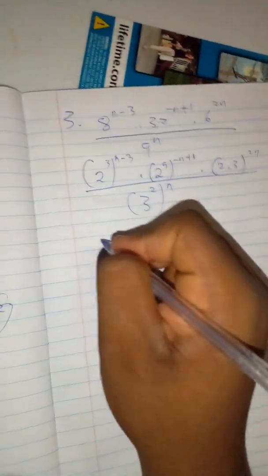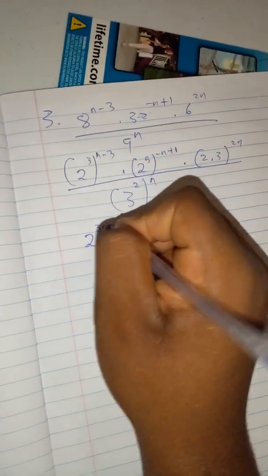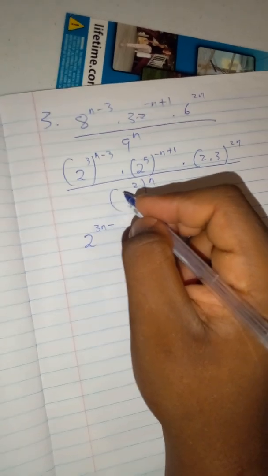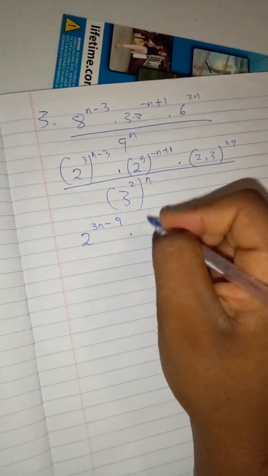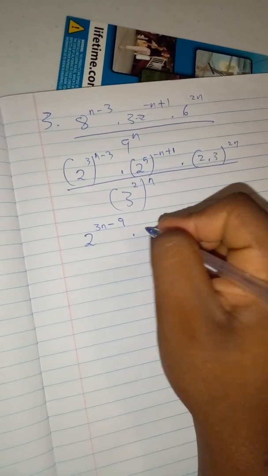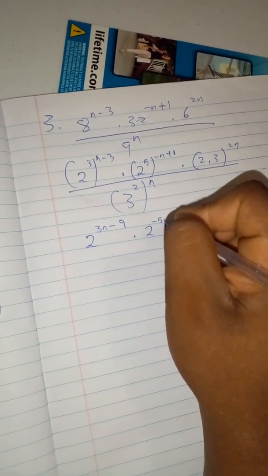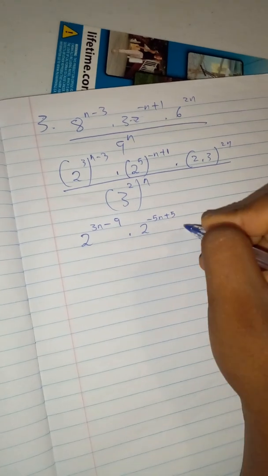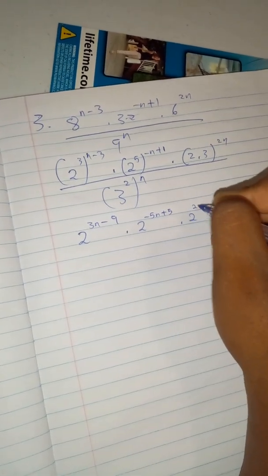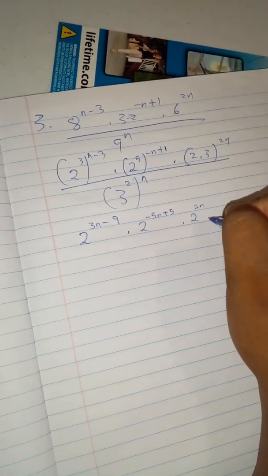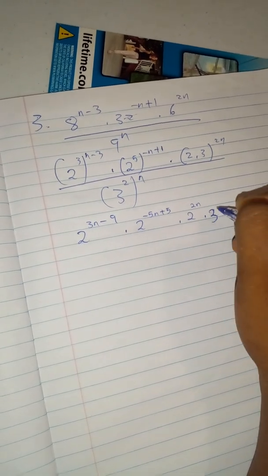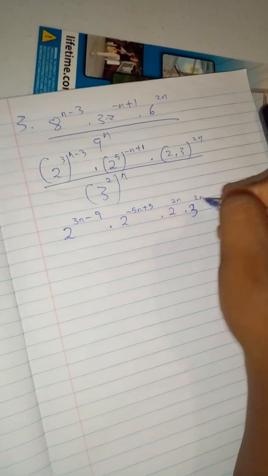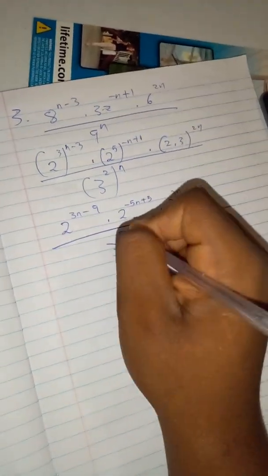Next time I'm just going to go straight to the answer. So I'm going to say 2 to the power of 3n minus 9, multiplied by 2 to the power of negative 5n plus 5, multiplied by 2 to the power of 2n, multiplied by 3 to the power of 2n over 3 to the power of 2n.